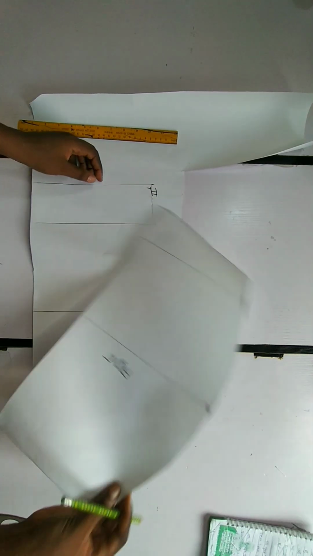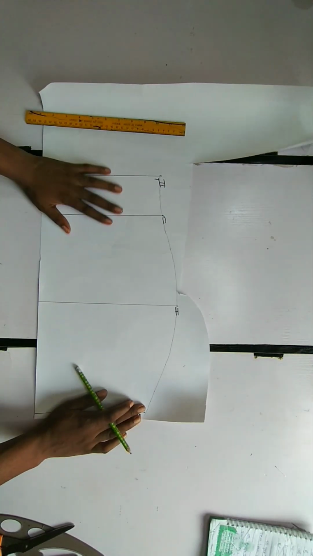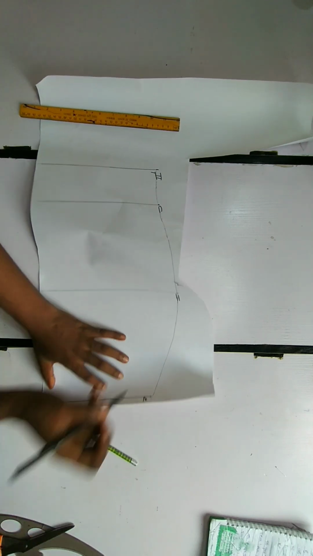I went ahead to trace out the front. Okay, this is what I have. This is the back, right? Let me label this the back.